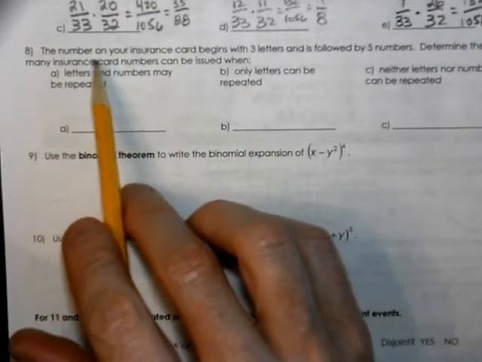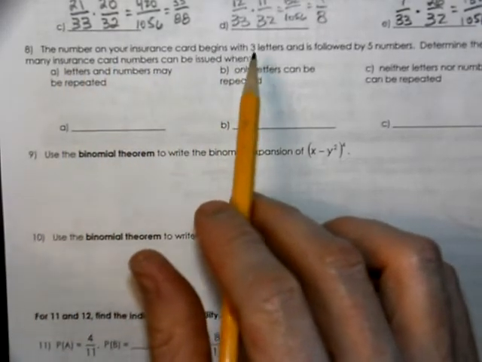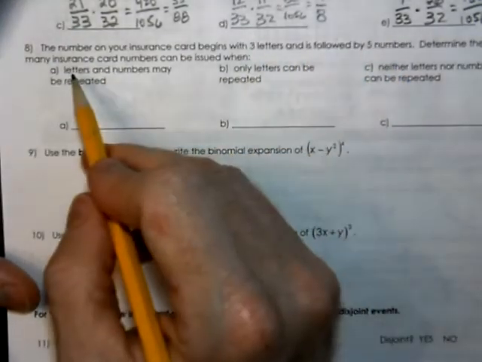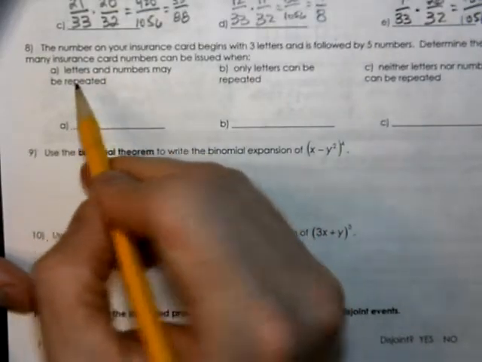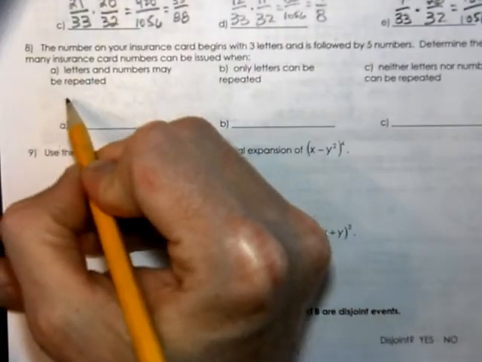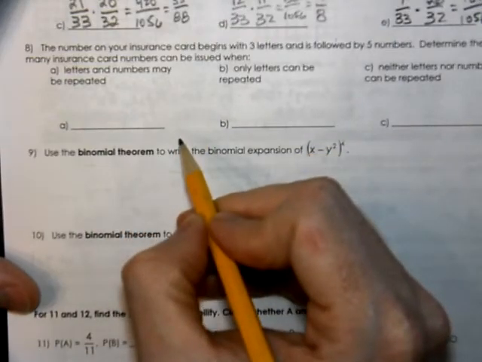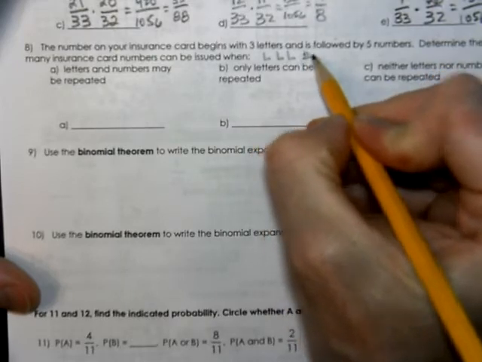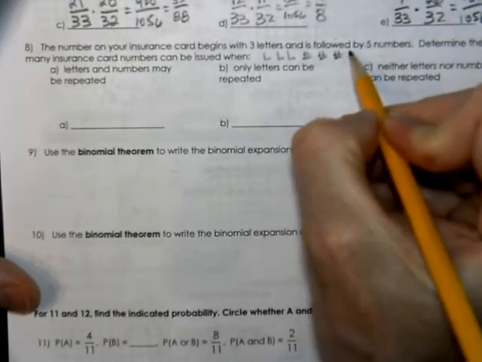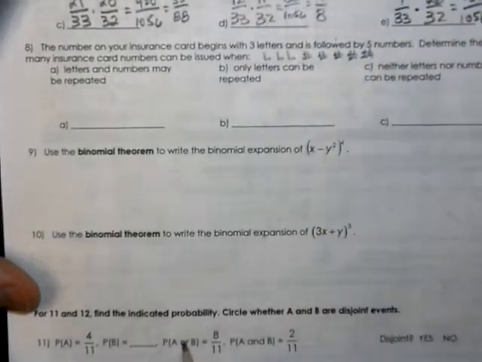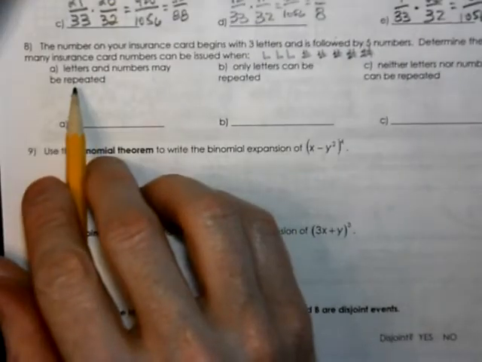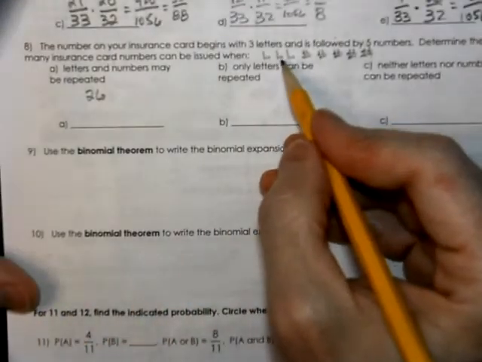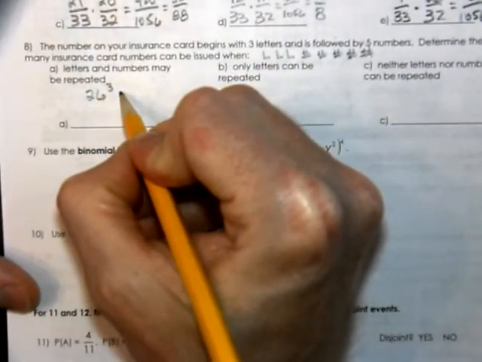The number on your insurance card begins with 3 letters and is followed by 5 numbers. The letters and numbers can be repeated. For all of these problems, we're going to have a letter, a letter, and a letter, and 5 numbers. They can both be repeated. So there's going to be 26 letters in the alphabet. This is going to happen 3 different times.